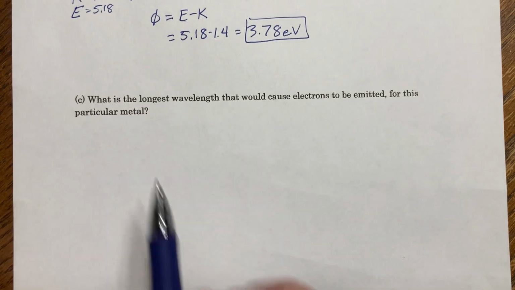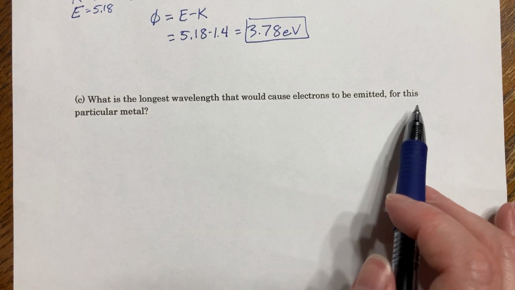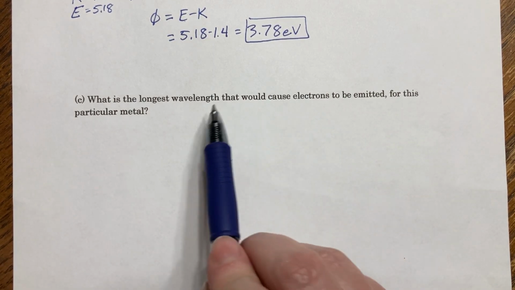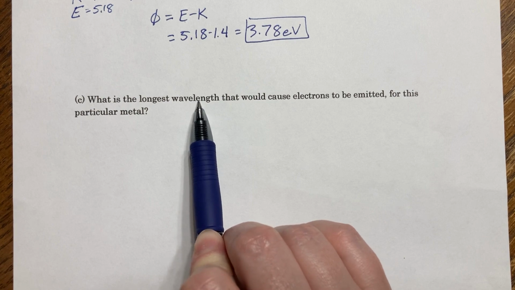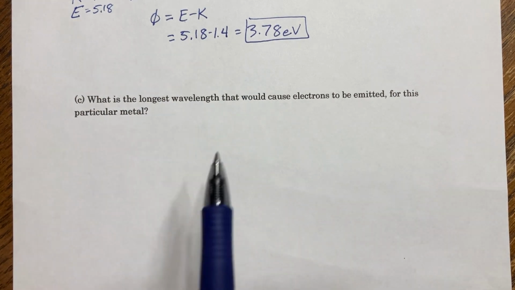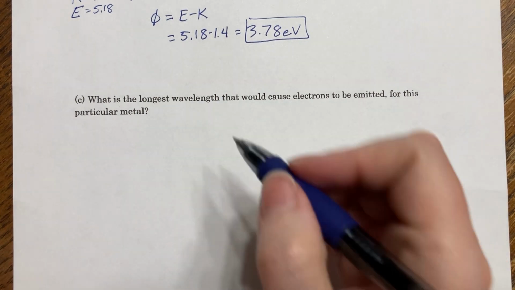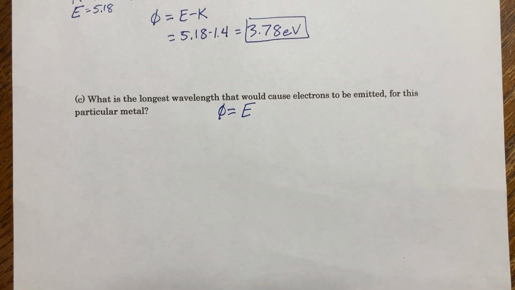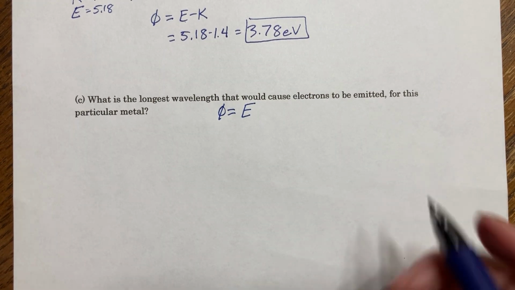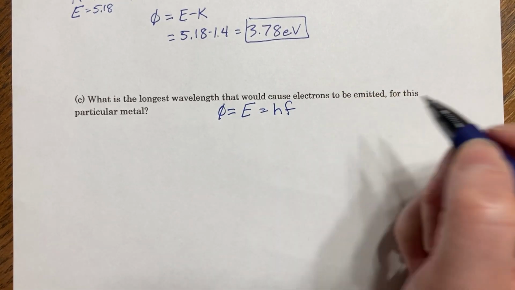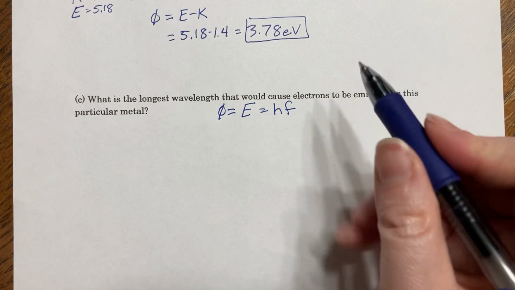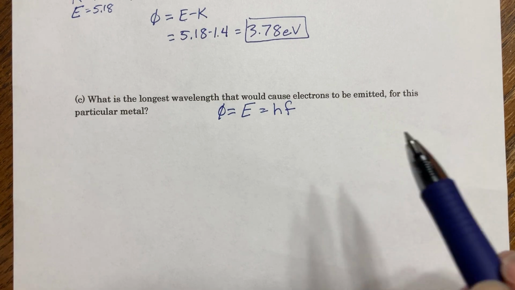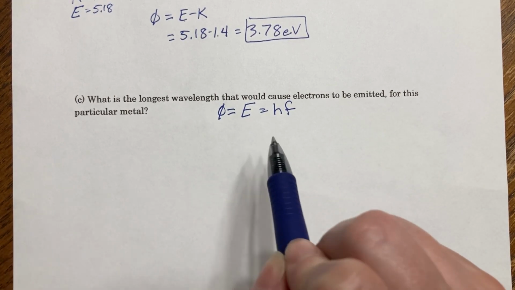So then the last one says, what's the longest wavelength that would cause electrons to be emitted? So essentially, you're looking for what wavelength would give the ejected electrons 0 kinetic energy. It would knock them off, but it wouldn't go anywhere. So you really want to see at what point is the work function equal to the energy, so that there's no leftover energy. You just knocked it off, and that's it. And so then you can just do HF to find the work function, and you can relate that to the frequency of the photon that it would take just to get you enough energy to knock it off.